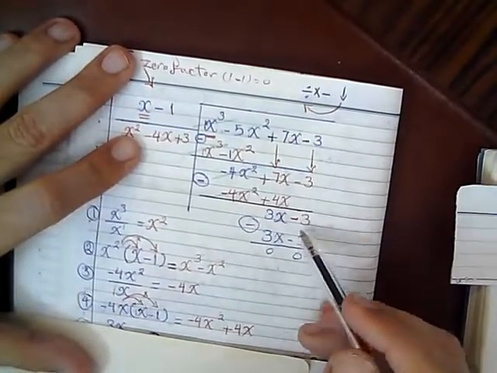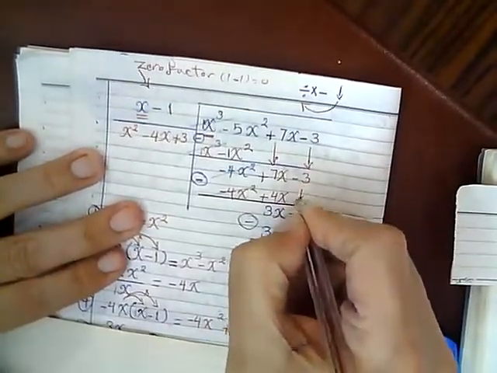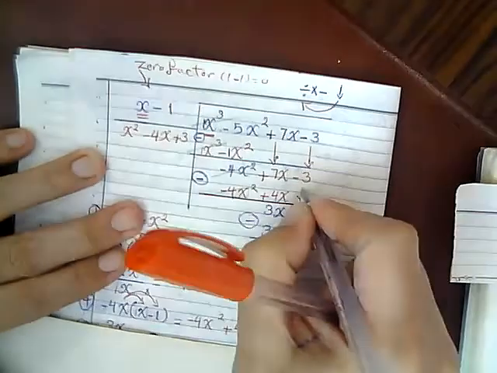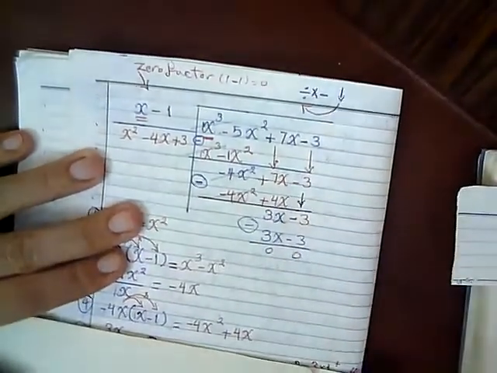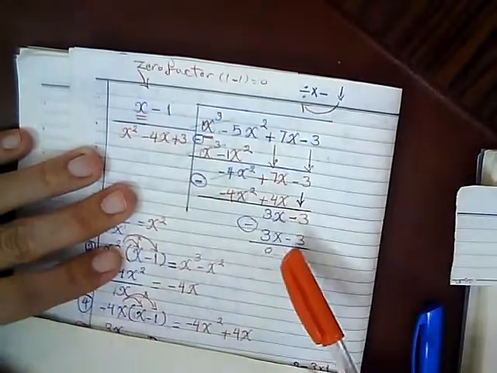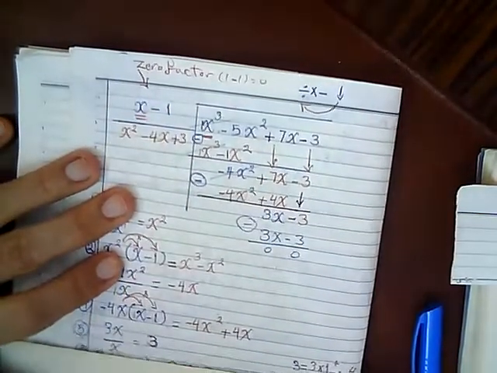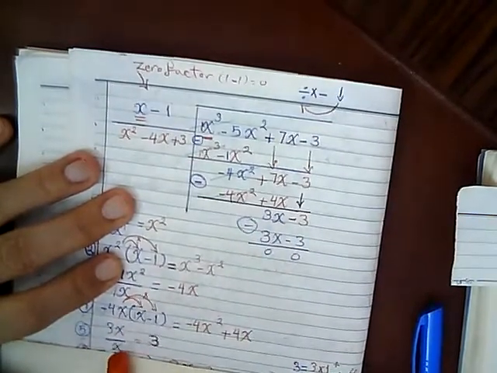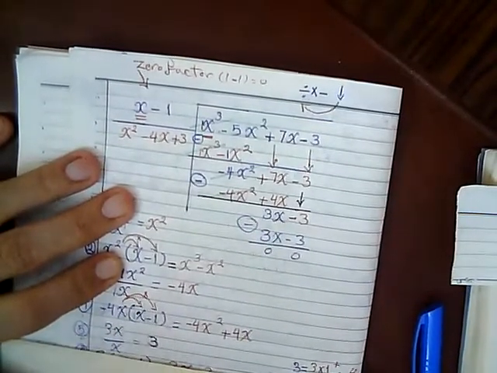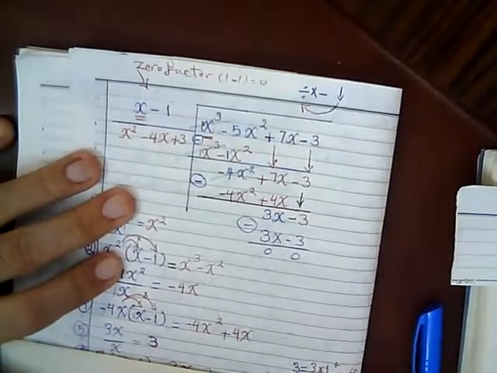And then after minus, we drop down the next term, which is negative 3, and start dividing again the first term. 3x divided by x is going to be 3 only, because x divided by x is 1, so it's 3 times 1, which is 3.